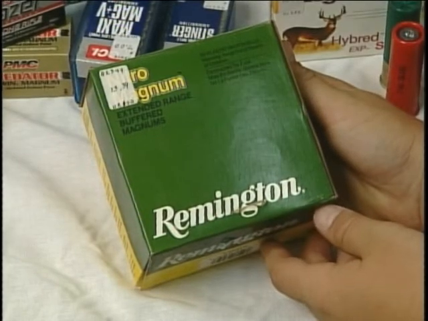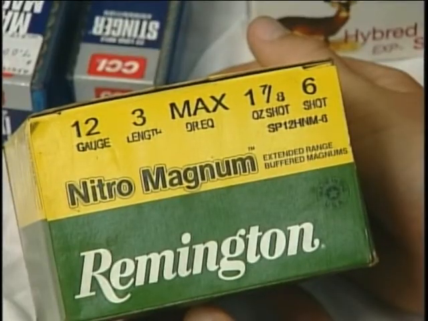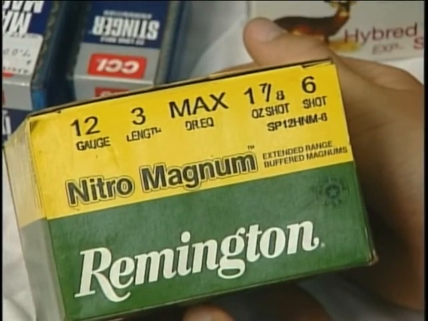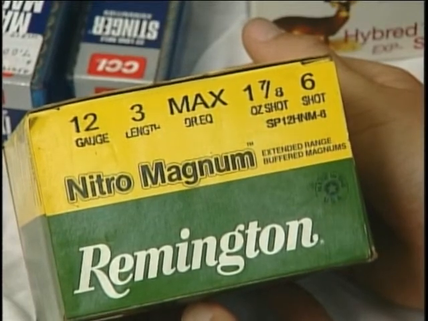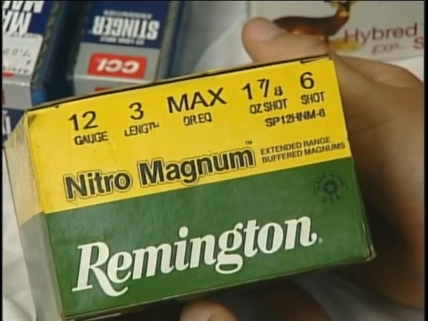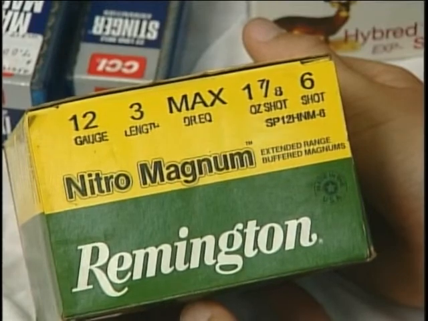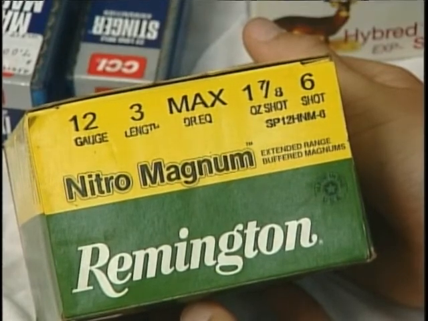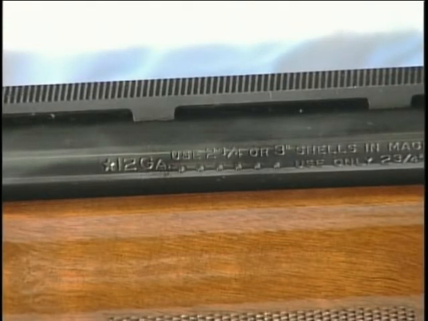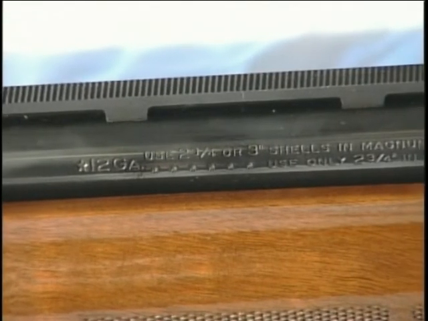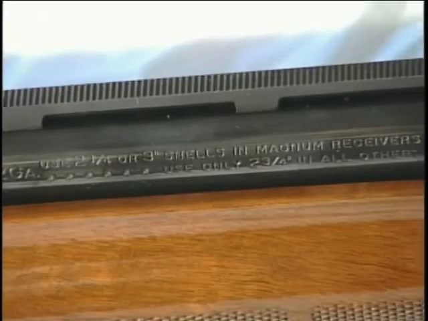The box that shot shells come in identifies the gauge, the length, the powder charge, the shot weight, the shot size, and the shot type. As with cartridges, it is essential that the shot shell selected matches the stampings on the shotgun you use.